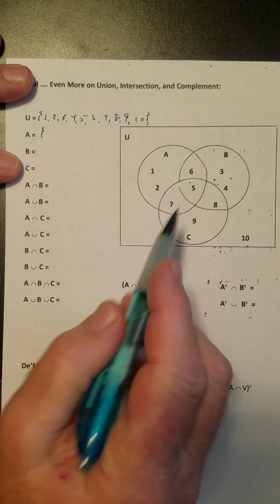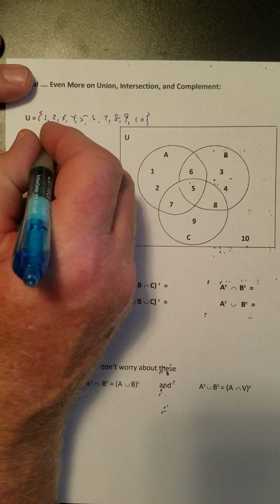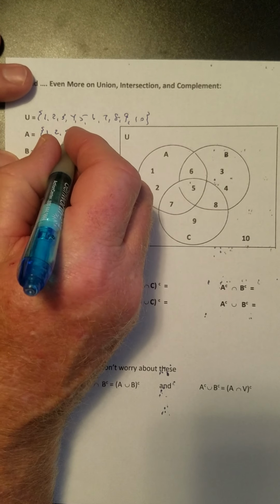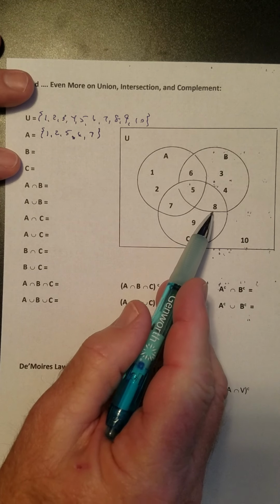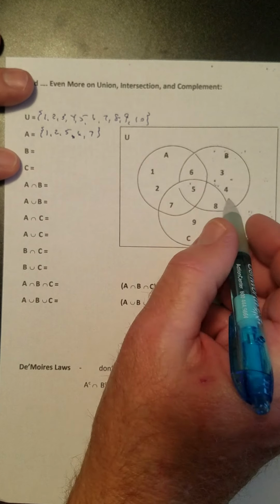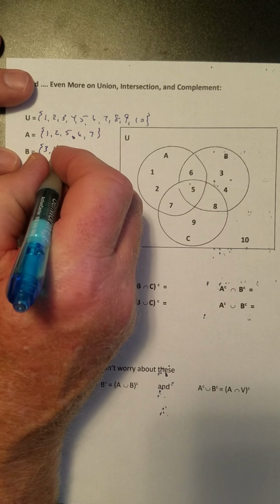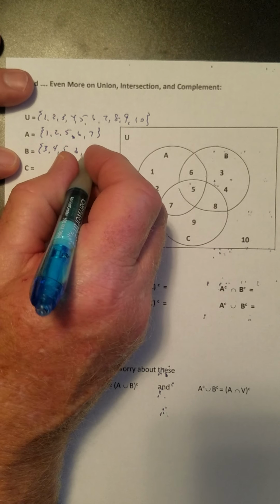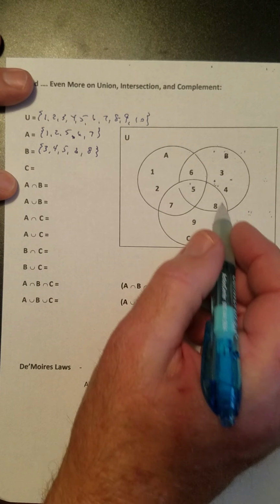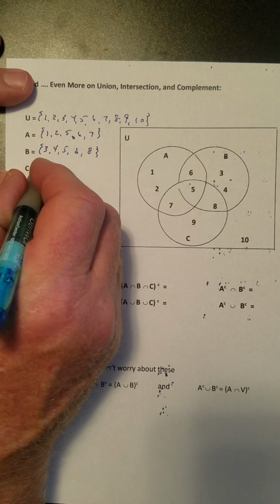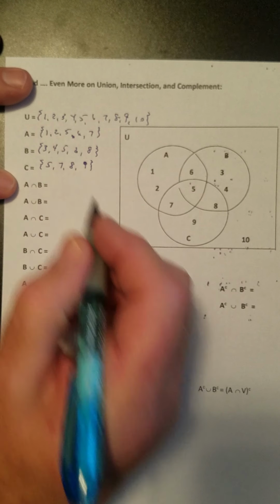A, so you look at circle A, what's in there? I see a 1, 2, and we usually put them in order. So 1, 2, 5, 6, 7. B's down, let's see. B's over here, this circle. So I see 3, 4, 5, 6, and 8. C, I see 5, 7, 8, 9. It's only 4 elements there.